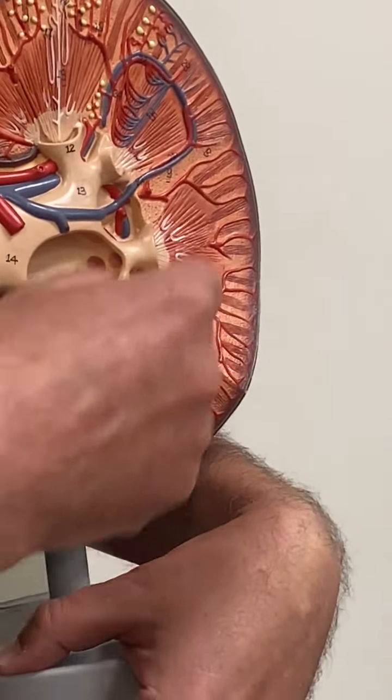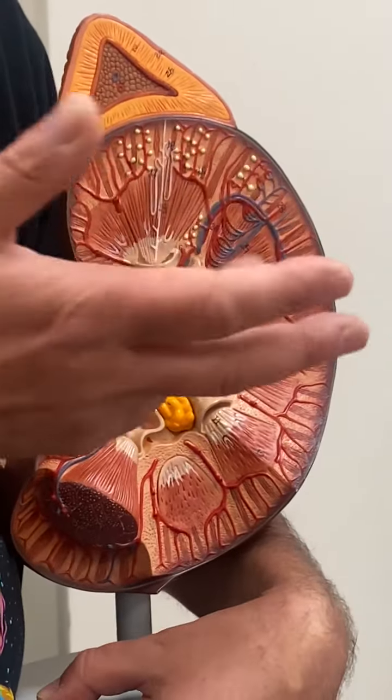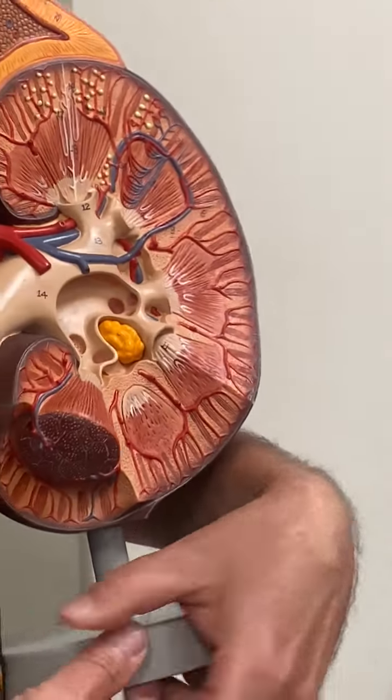So you're going to see the word list. Do I have pyramids or do I have medulla? And you're going to figure out what I'm looking for. There's the little kidney there.